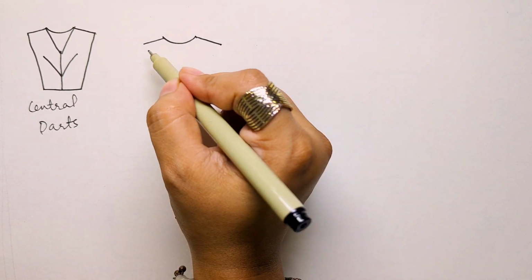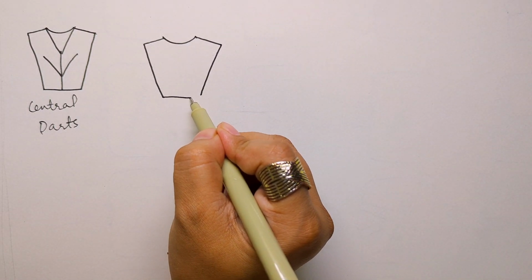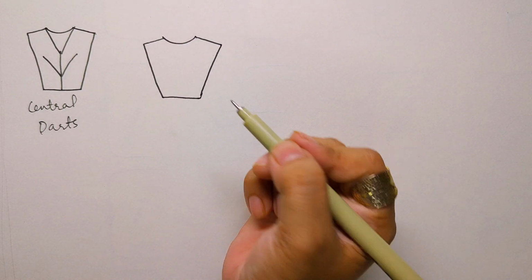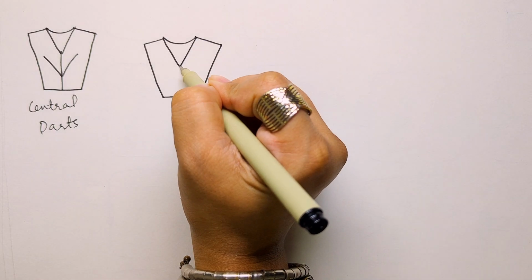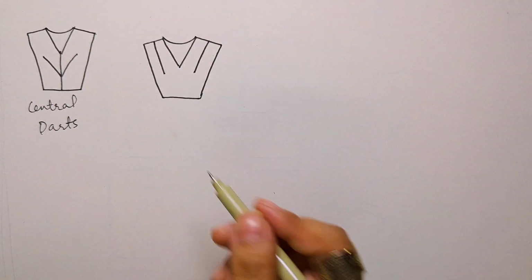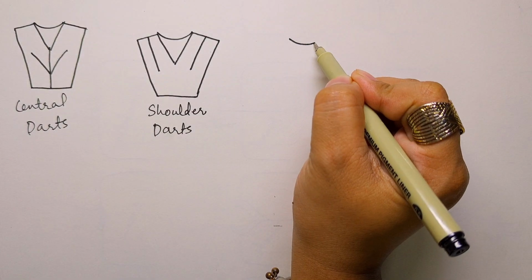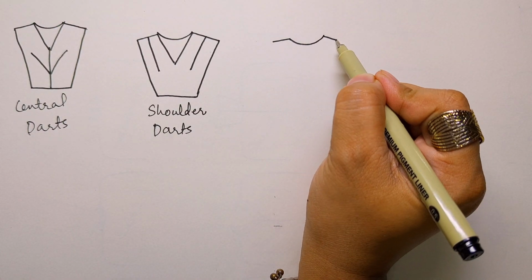So next is a shoulder dart. This dart originates from the shoulder line and ends near the bust point. It removes extra fabric around the shoulder and upper chest, ensuring a clean fit in that area. Shoulder darts are especially helpful in formal bodices or structured garments.